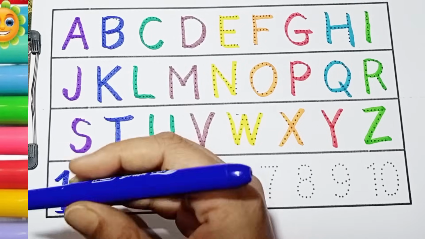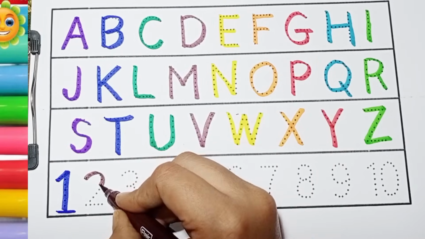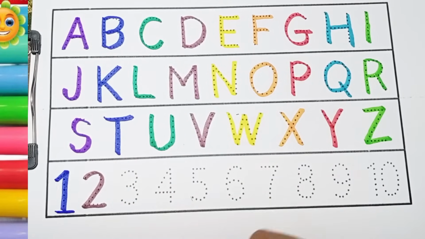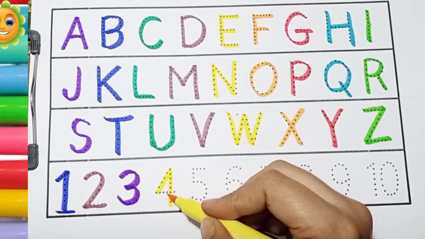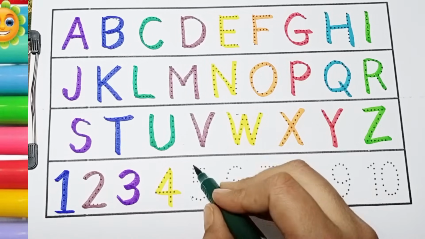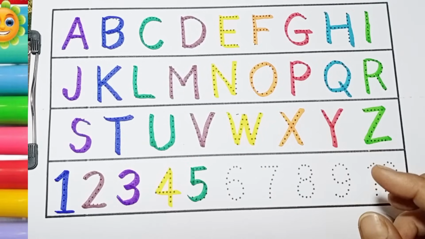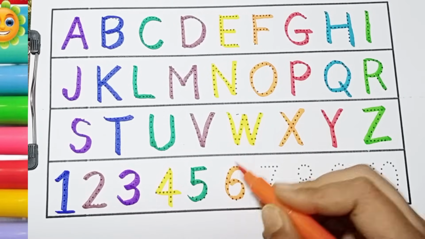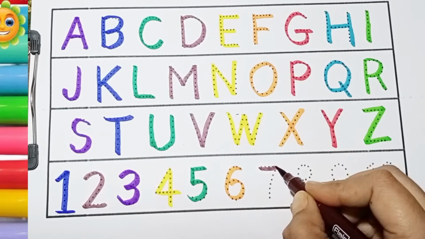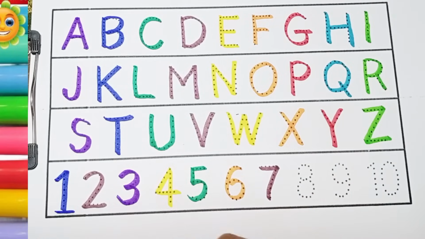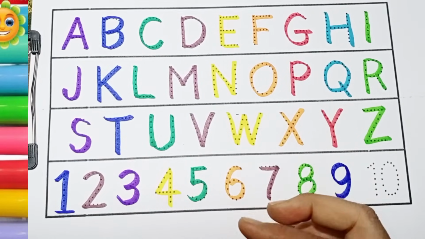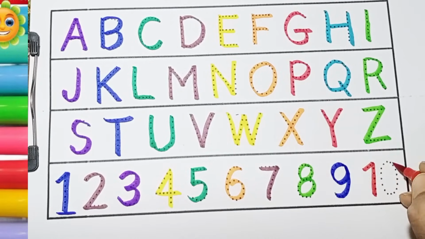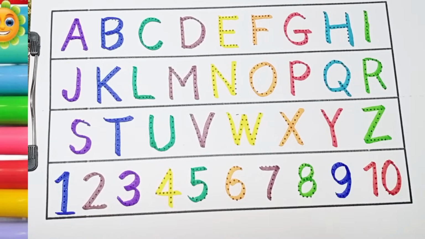Counting: 1, 2, 3, 4, 5, 6, 7, 8, 9, 10. Let's revise.